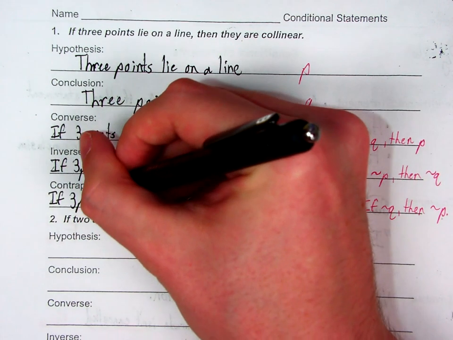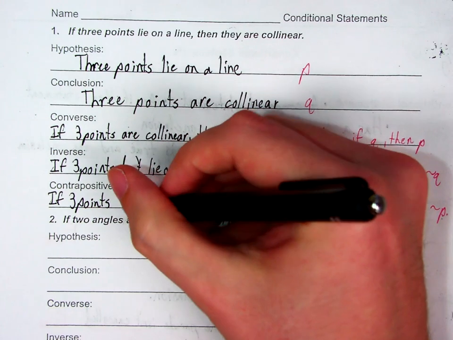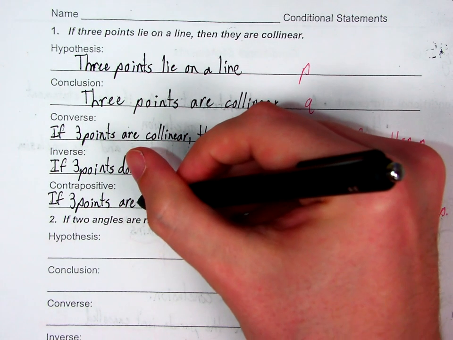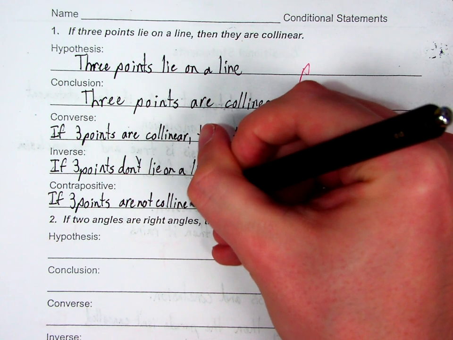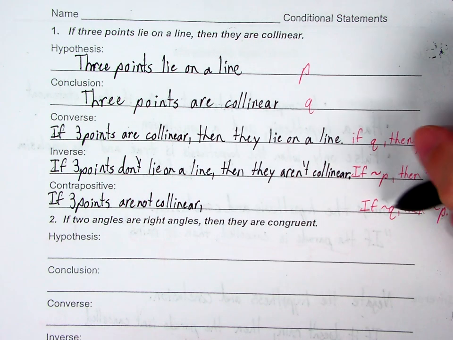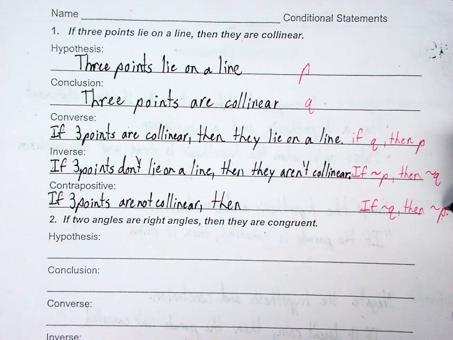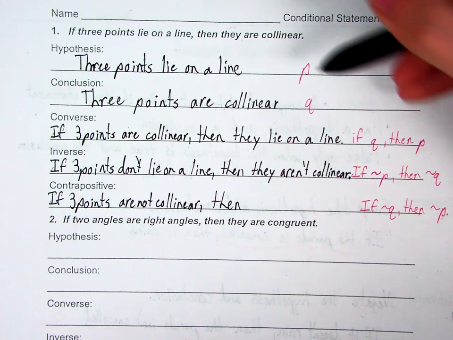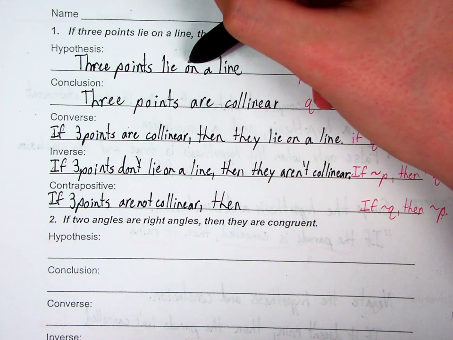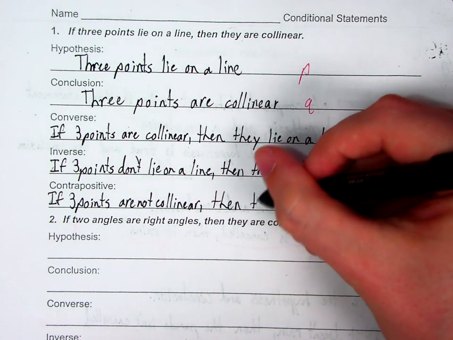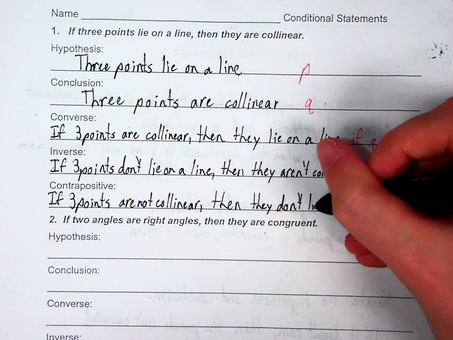If 3 points are not collinear, then, we want our P statement, and we want to make it negative. Then 3 points do not lie on a line. Then they don't lie on a line.